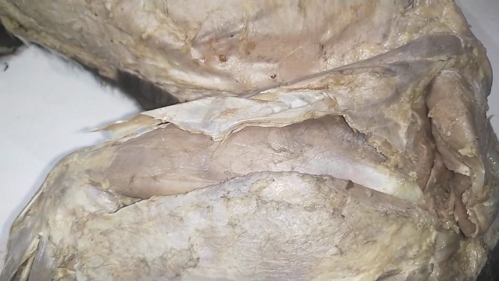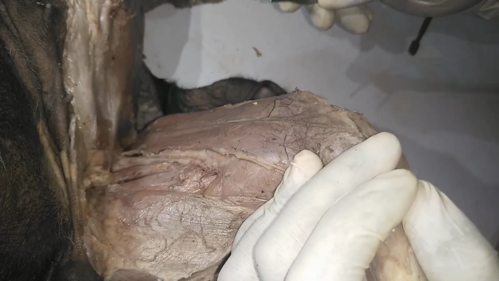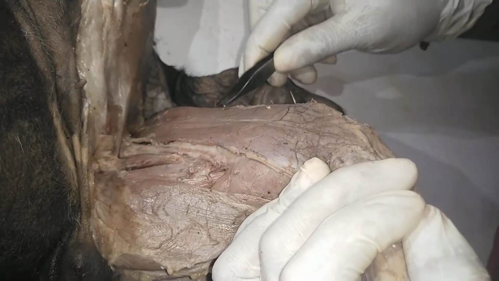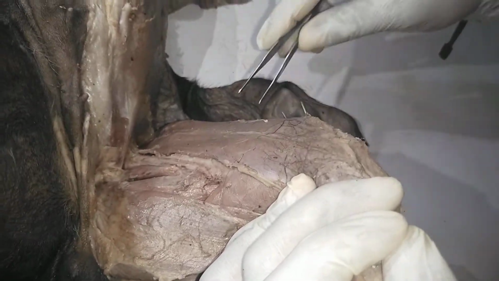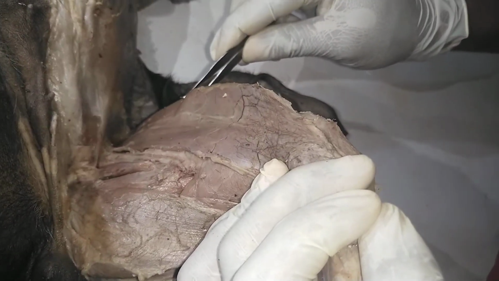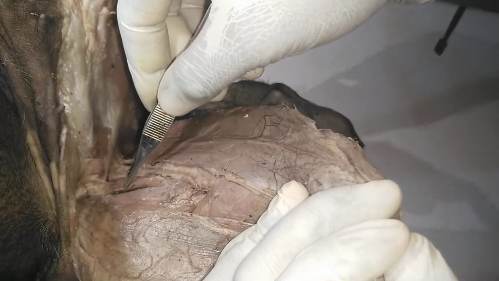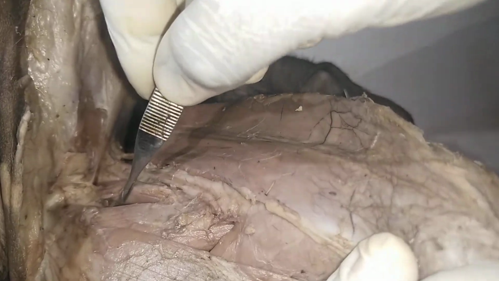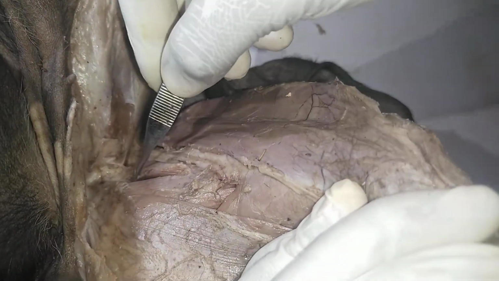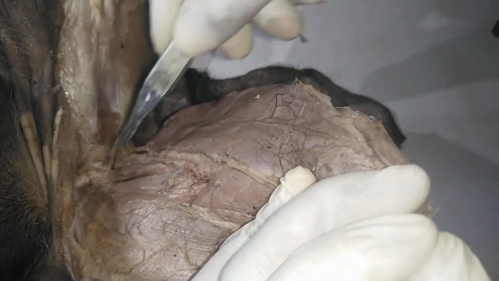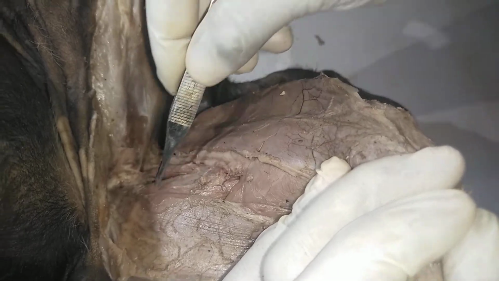Let's look at the medial group on the medial side. Now, on the medial side, we have the following muscles. We have the sartorius muscle. In this species, we have the cranial belly of sartorius and then the caudal belly of sartorius. We also have the pectineus, which forms the caudal boundary of the femoral triangle. We also have the adductor muscle.